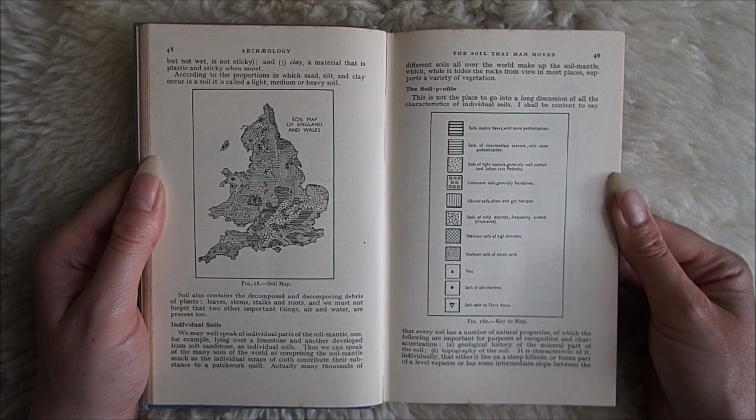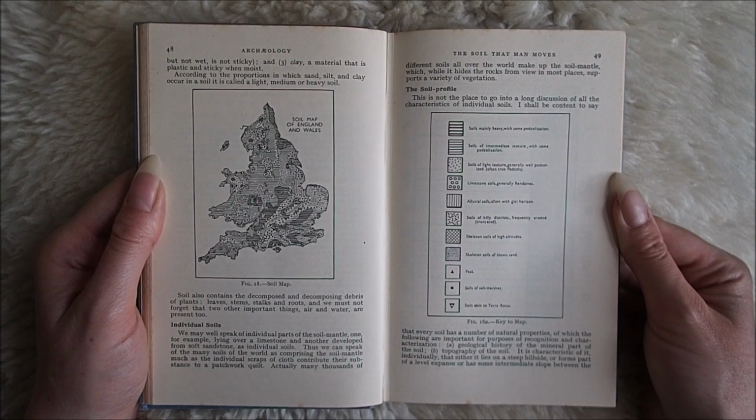Soil also contains the decomposed and decomposing debris of plants, leaves, stems, stalks and roots. And we must not forget that 2 other important things, air and water, are present too.